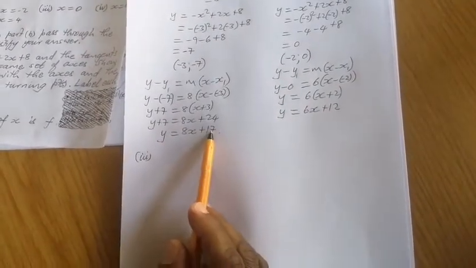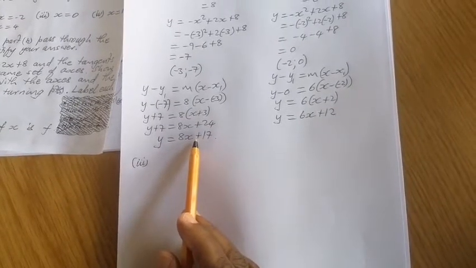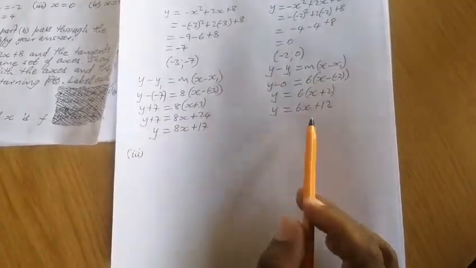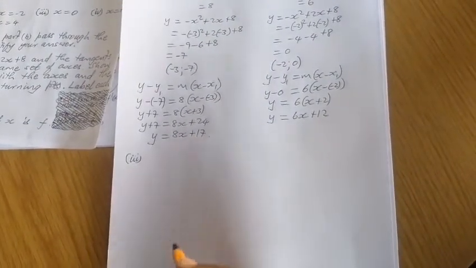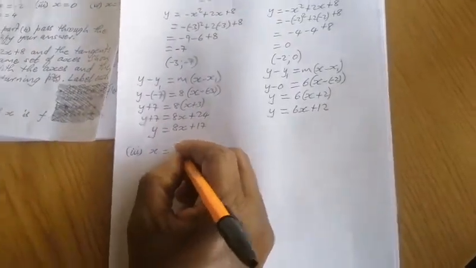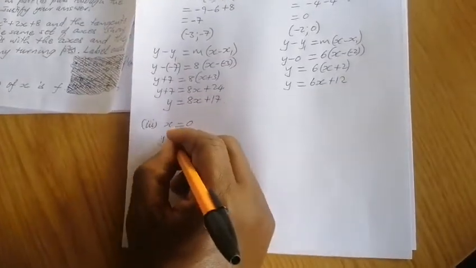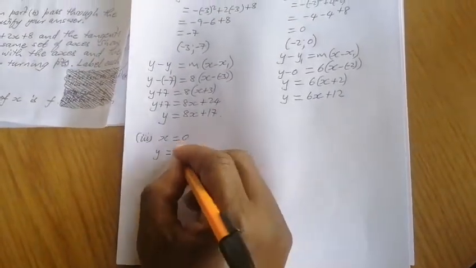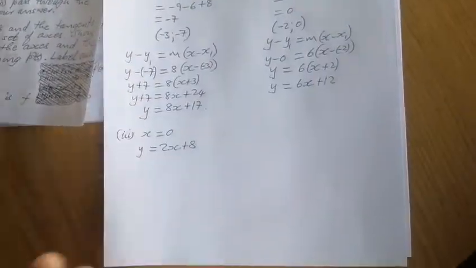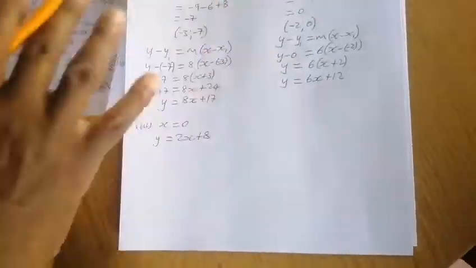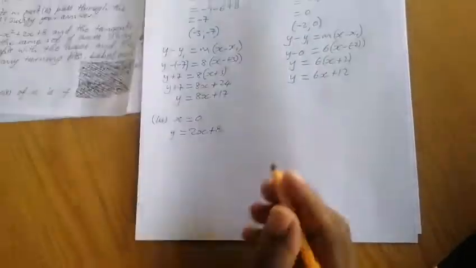We got it. The next one is y is equal to 6x plus 12. We got it. And the next one, for x equal to 0, the equation is y is equal to 2x plus 8. Please take note of that. I did not go through the same procedures because it will be repetition of what we have done.